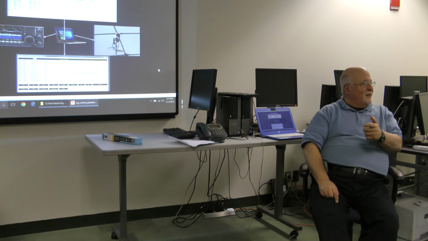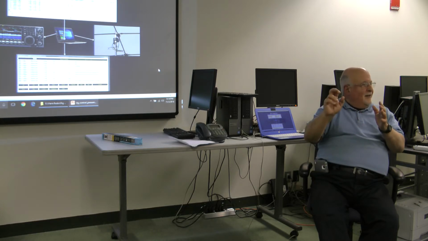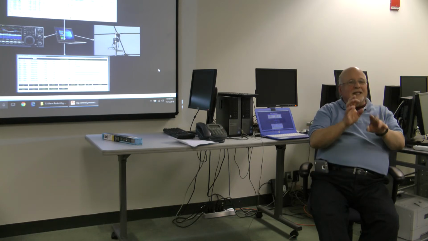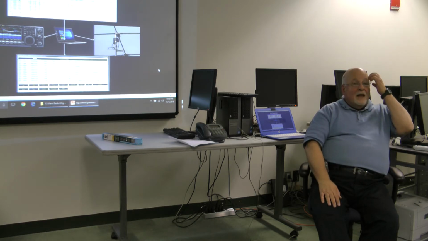I made the QSO. Once you've made the QSO, all you're doing is hitting an enter key or some key pattern. You're not sitting there after the QSO typing out the call sign and the time and the frequency and the mode and the power and all that kind of stuff.